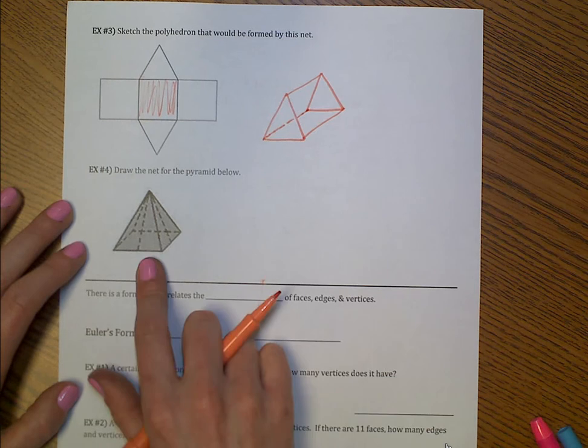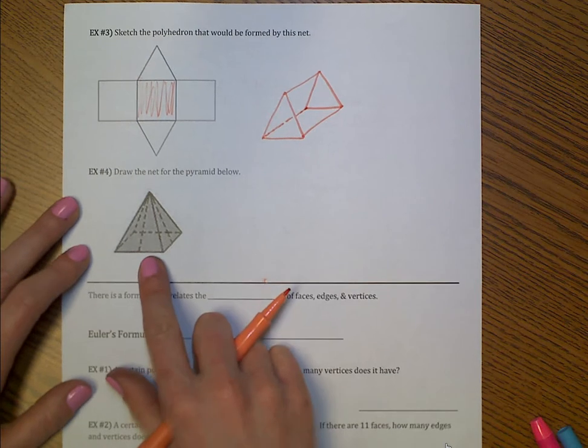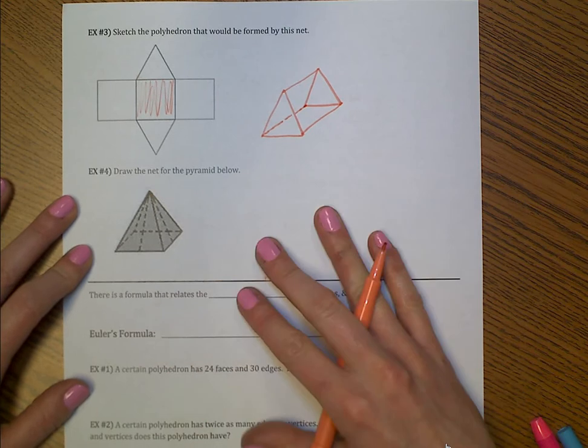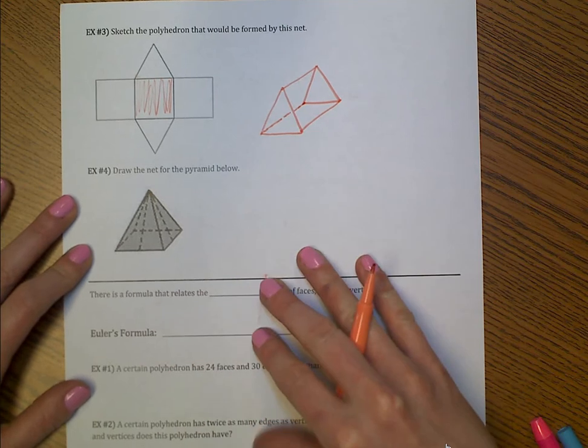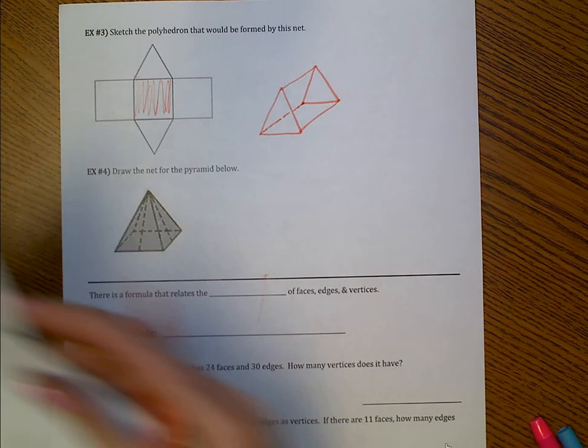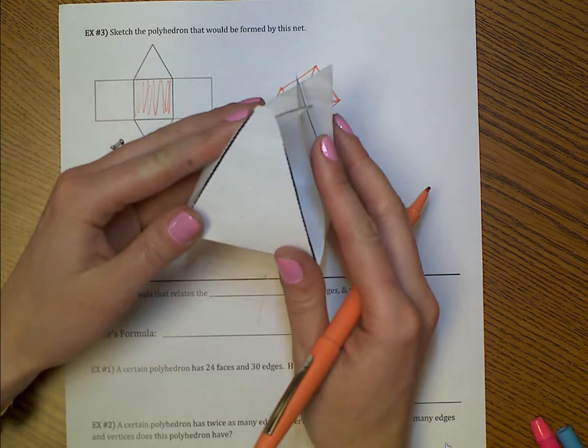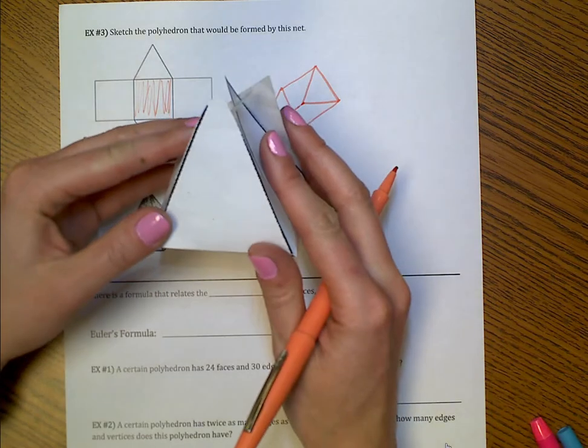Example 4 is going the opposite way. So this time they give you the 3D figure, and they want you to flatten it out and draw the 2D net. So again, yay. I've got the figure right here. It's a little pyramid. They want to know, what would it look like flattened out?